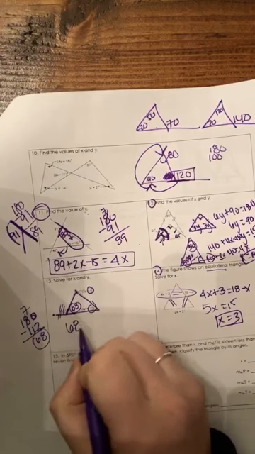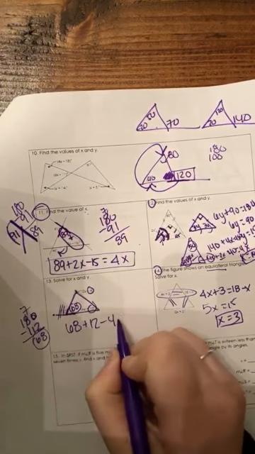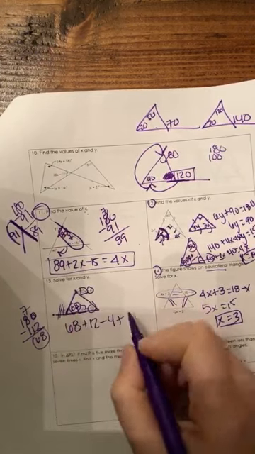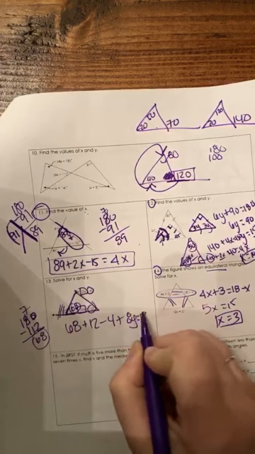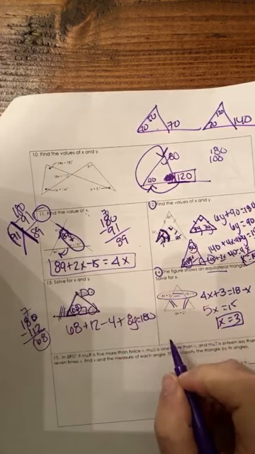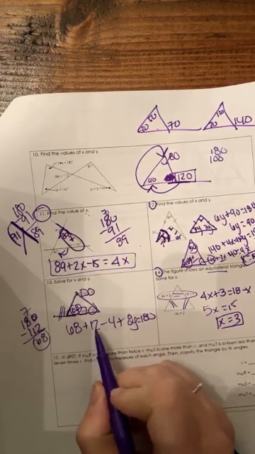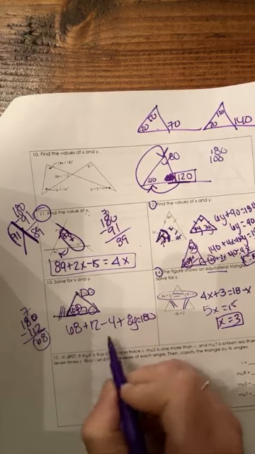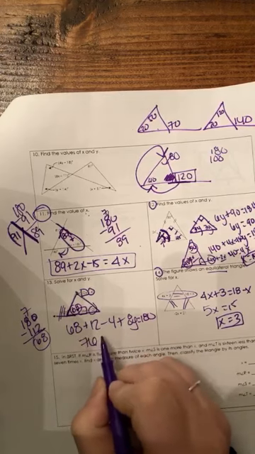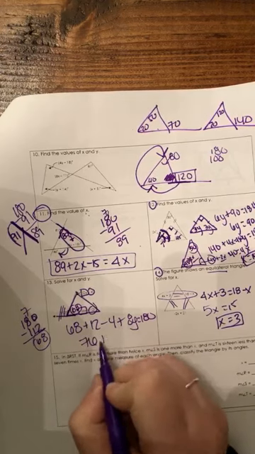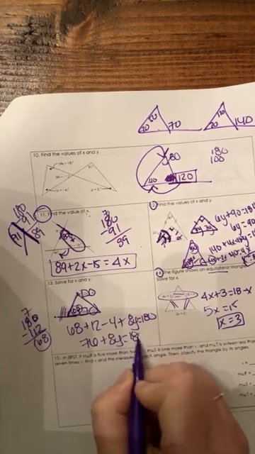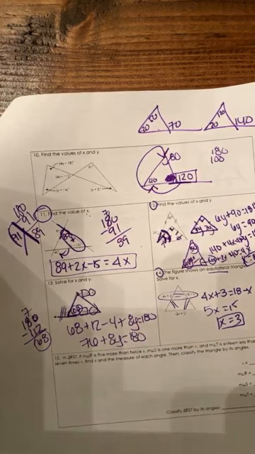68, 12, minus 4. Plus you have a 6y here and a 2y here. So that's 8y. Is 180. What is that? 80 minus 4, that's 76. Plus 8y equals 180. And then just solve it for y.